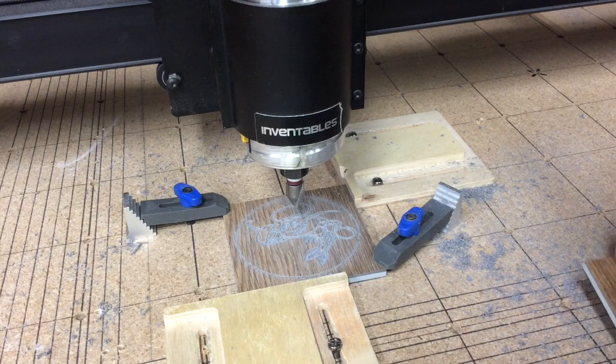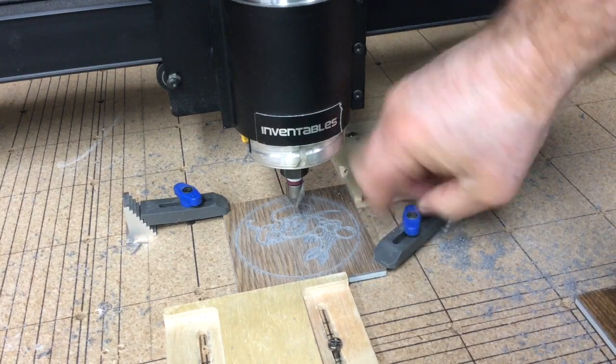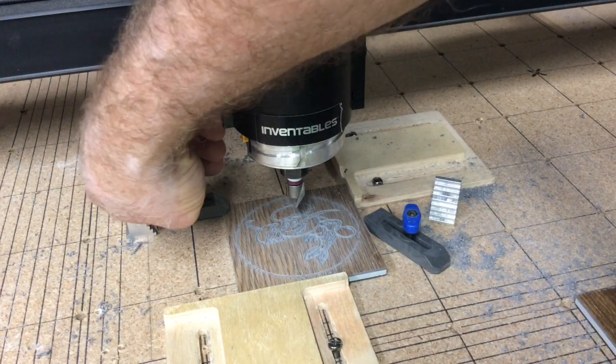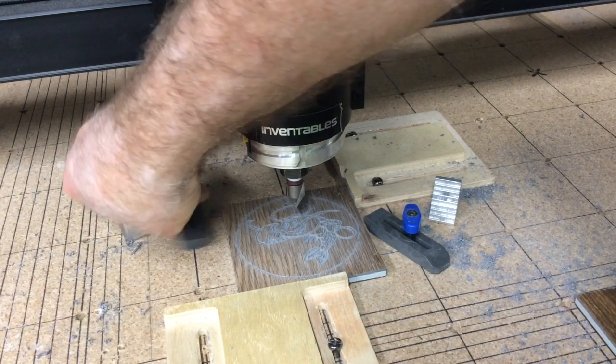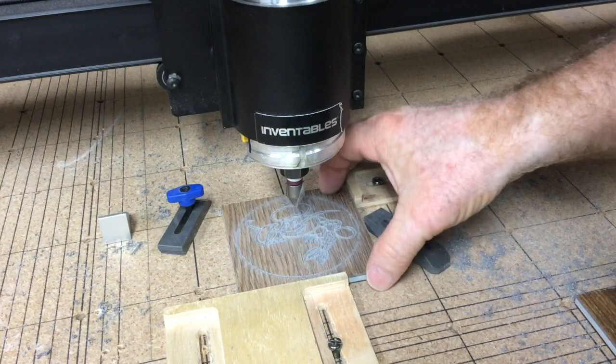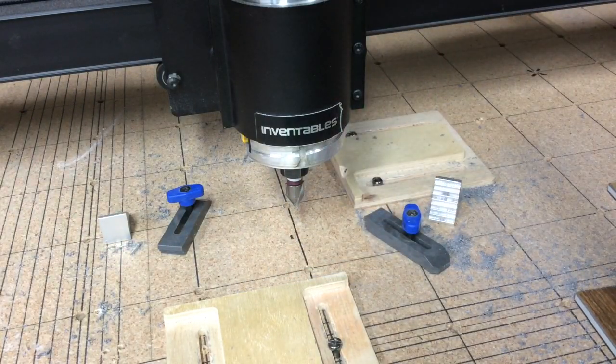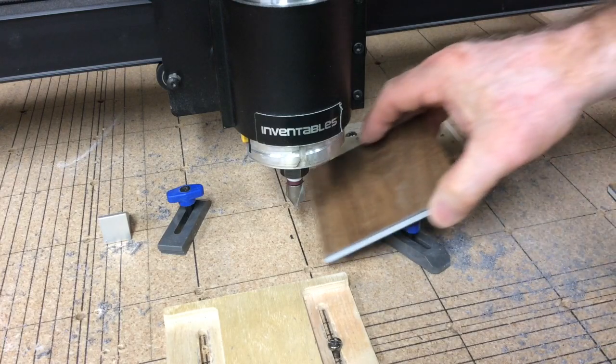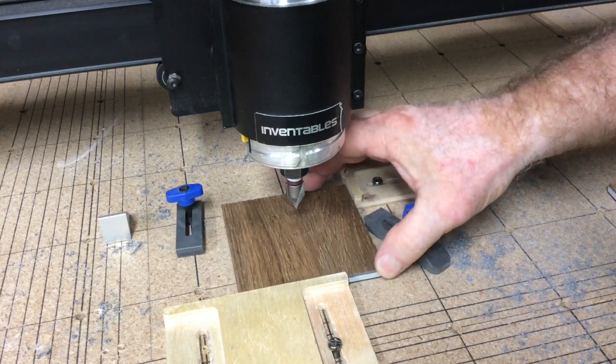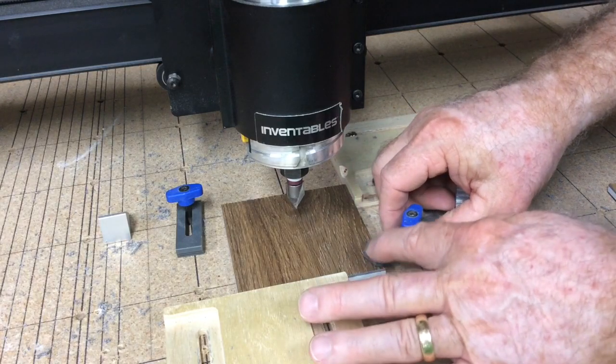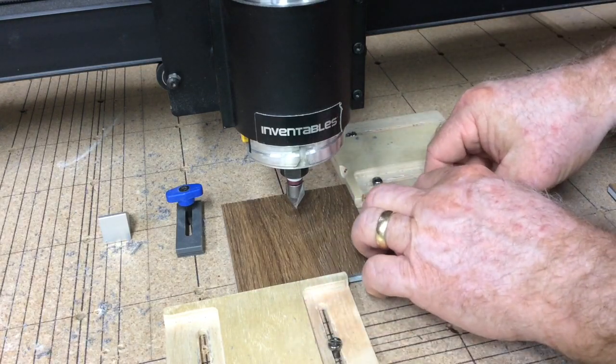And now what's real nice about having this set up with the bump stops is I can simply remove these 2 clamps, remove my work, drop in my next piece, put the clamps back in place, and I'm ready to carve again.